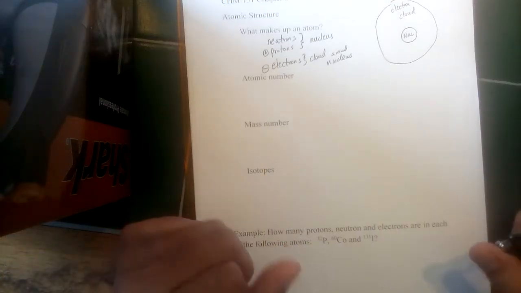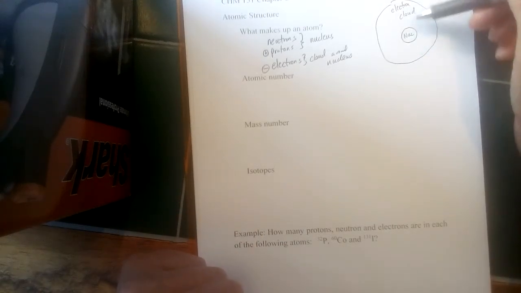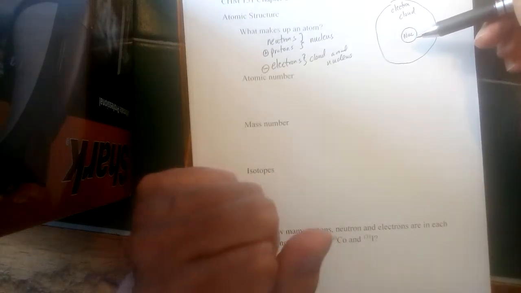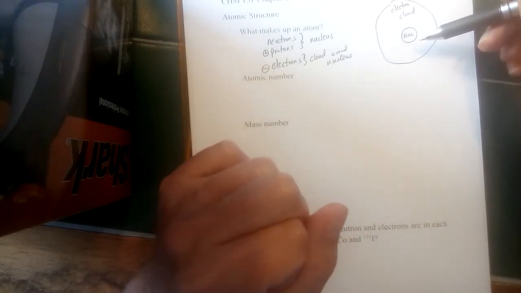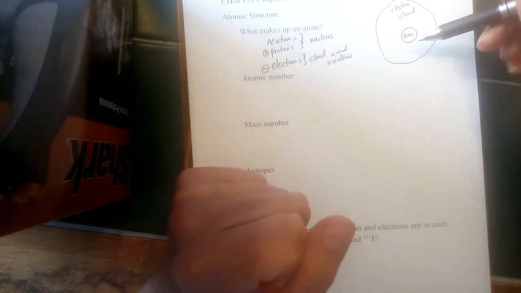Right? And you may have heard it said before that atoms are mostly empty space. That's basically true. Electrons are vanishingly small. And in fact, the scale here on my drawing is way off. The nucleus is a tiny speck of material in the center of an atom. Yet it's where almost all the mass in the atom resides.